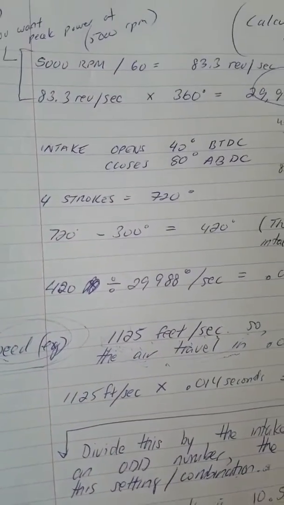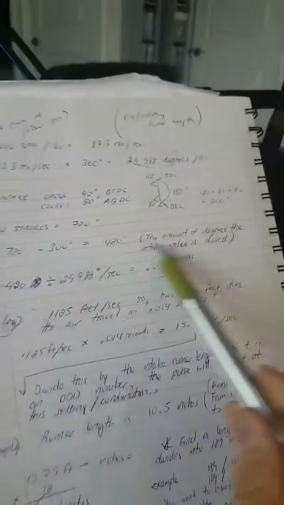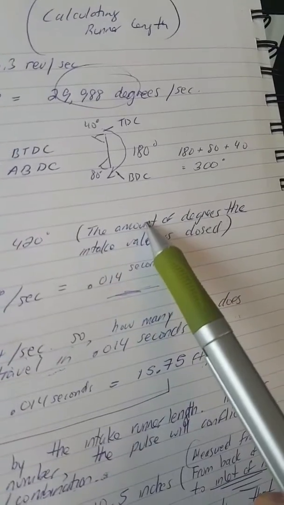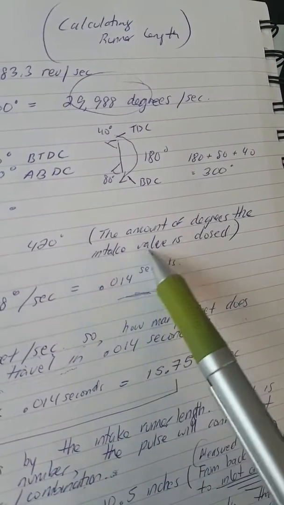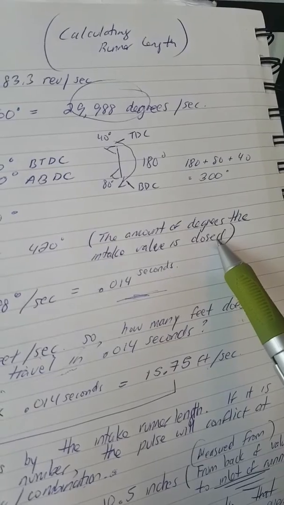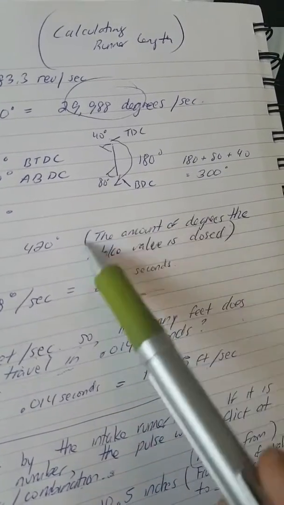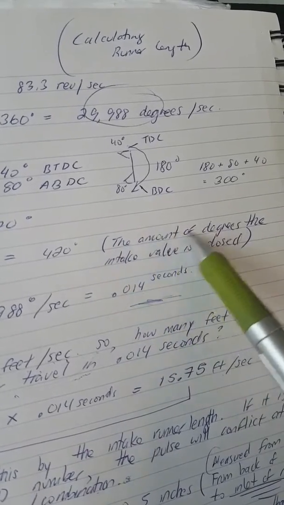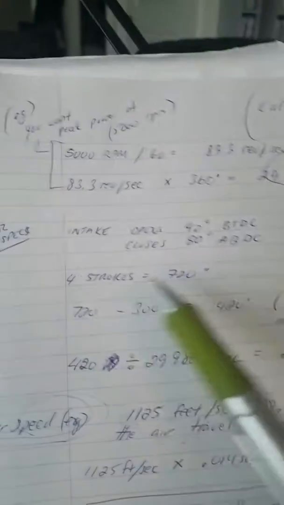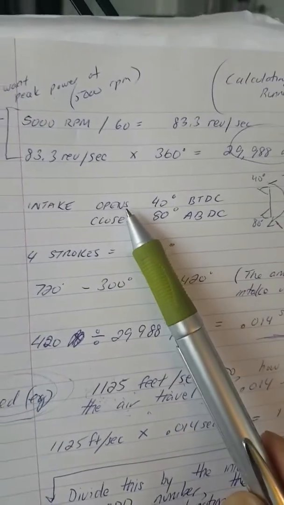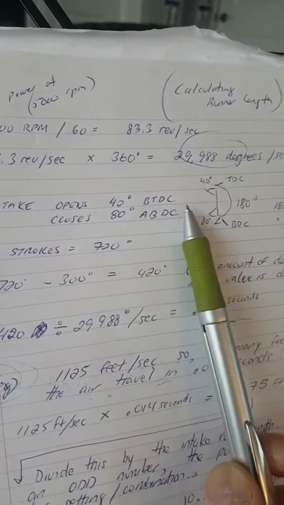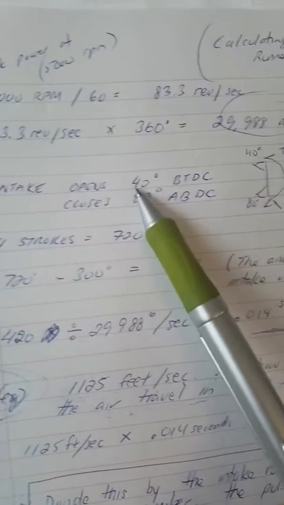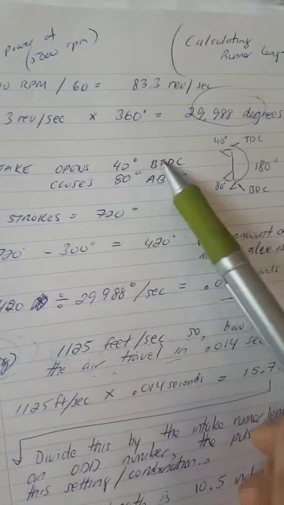And the next part of this equation we have to take into account is the cam specs. This part of the equation is to do with determining the amount of degrees the intake valve is closed in the 4-stroke cycle. So in the complete 4-stroke cycle, how many degrees the intake valve remains closed. Okay, so first you need your cam specs. This is just a typical cam spec that you can obtain if you want to shop around and plug in your own values. I just grabbed a simple single pushrod engine cam spec.